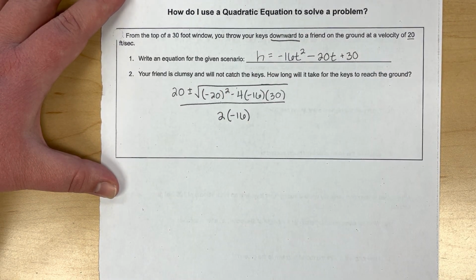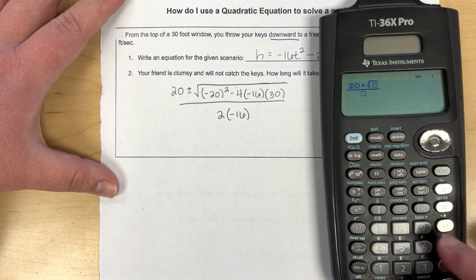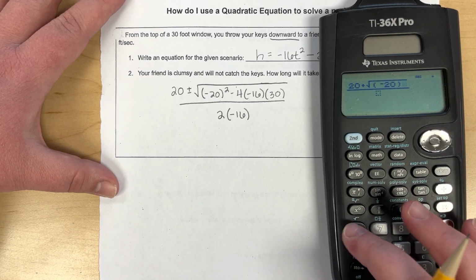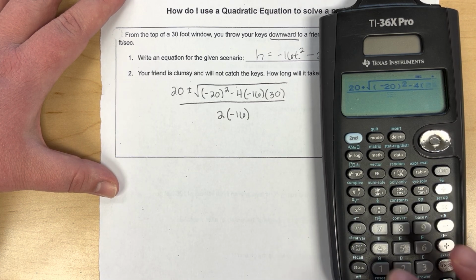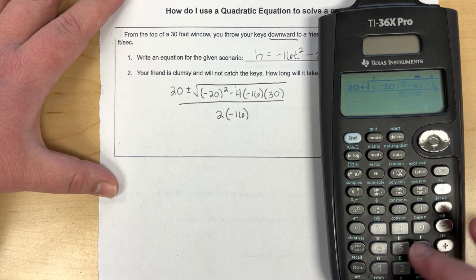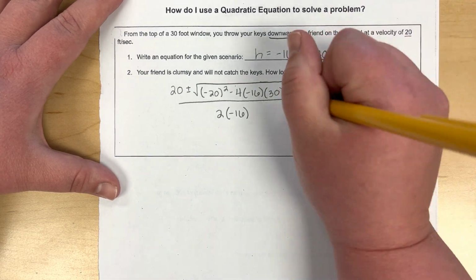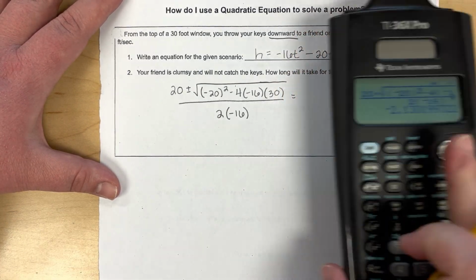All right, let's type all that in. 20 plus the square root of negative 20 squared minus 4 times negative 16 times 30 all over 2 times negative 16. And I get negative 2.13, which is not what I'm going to keep.